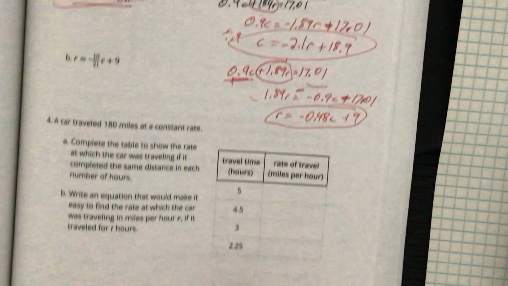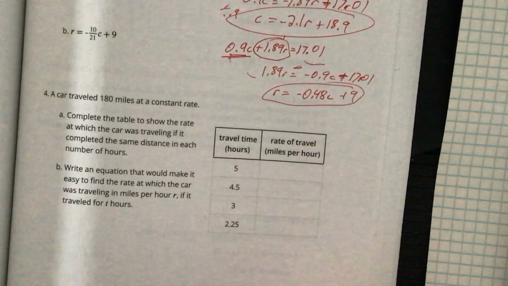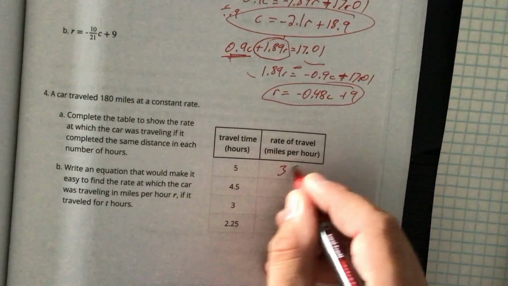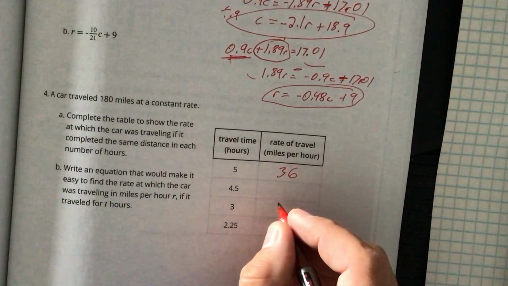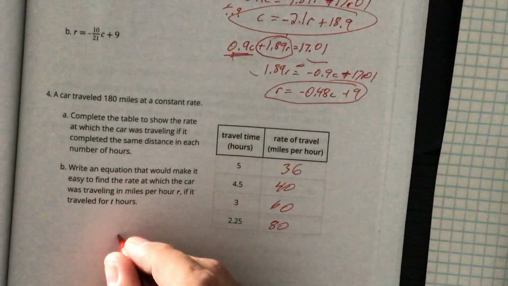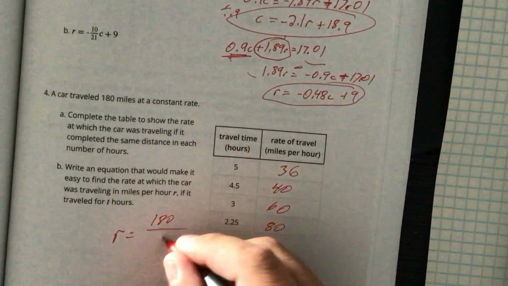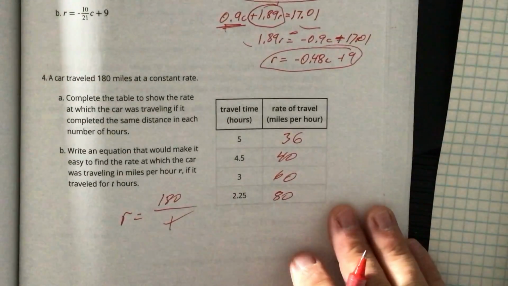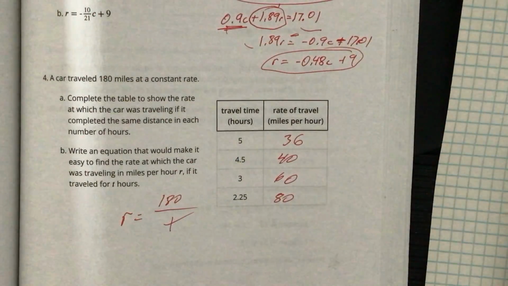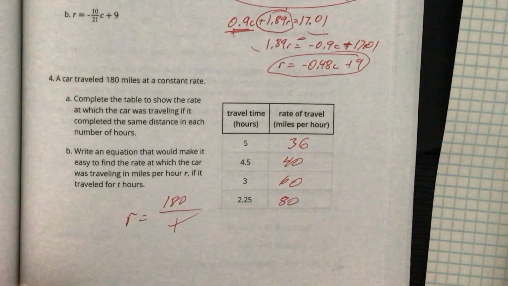All right, question number 4, complete the table. 5 hours to drive 180 miles. How fast am I going? 36 miles an hour? Next? 40, next? 60, next? 80. So to get my speed, I am taking my miles divided by my time. How did I get 900, 810, 400? That would be a lot of miles per hour. I got that. You're thinking you went 180 miles per hour for 5 hours. That's it, yeah.